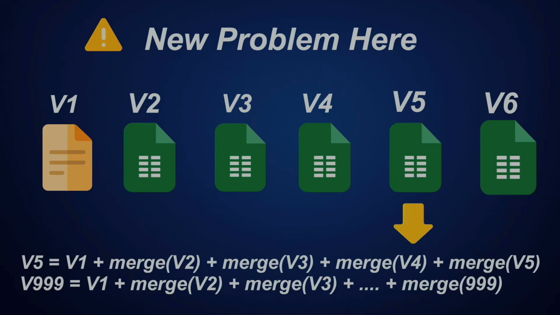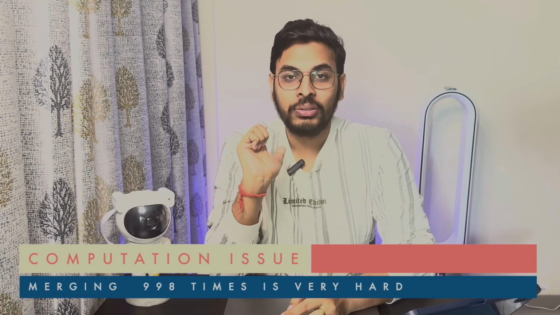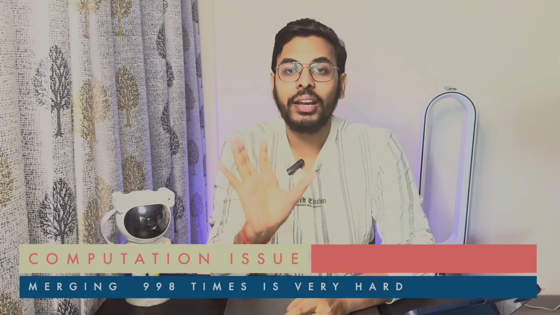Let's say you have 1000 versions and you want to calculate the v999 version. So you will take the base file, that is basically v1.txt, and start merging v2, which is the delta, then v3, v4, v5 till v999. So here you have to do exactly 998 merging operations. So that is really very hard.